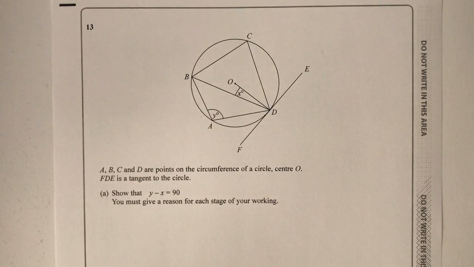What we're being asked to do is to show that y minus x equals 90 degrees, and you must give a reason for each stage of your working. Okay, I don't think this is a particularly easy question to work through. These sorts of proofs, I think, are quite tricky. If you do get the opportunity, please do practice this as much as possible because they do come up in exams.